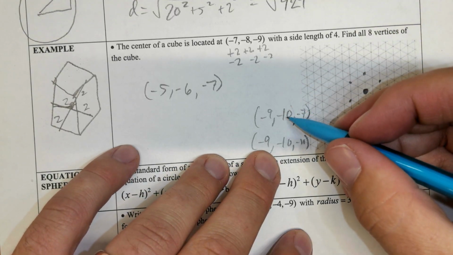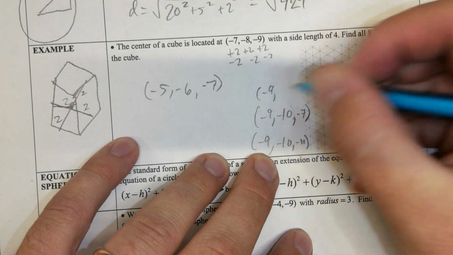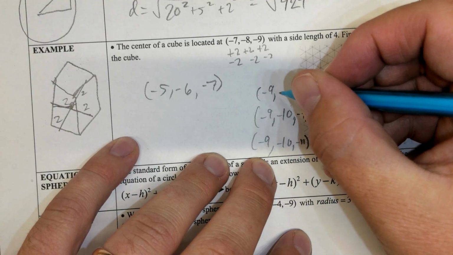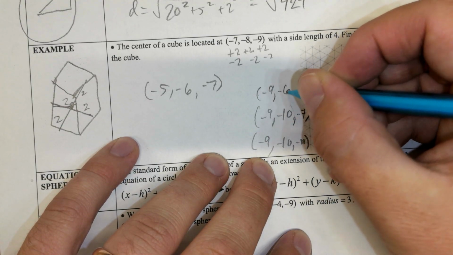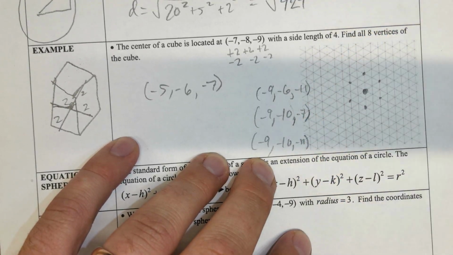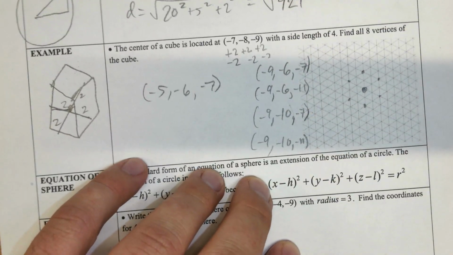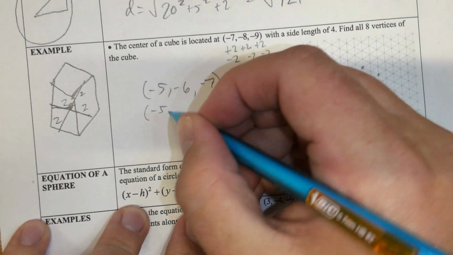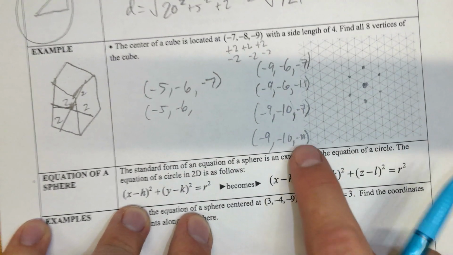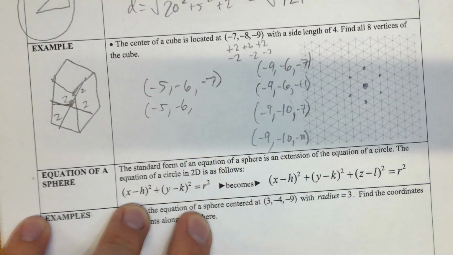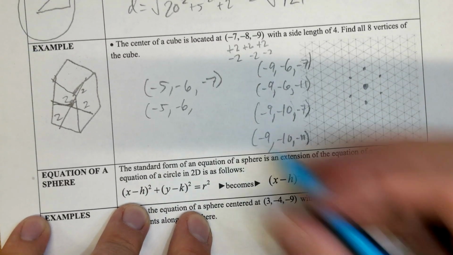If I traveled 4 on the y value from that bottom corner, I would have another corner and another corner. Another corner would be that bottom from that positive most corner.